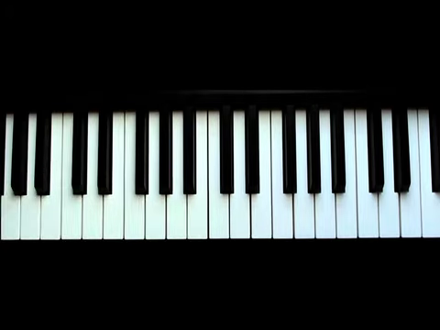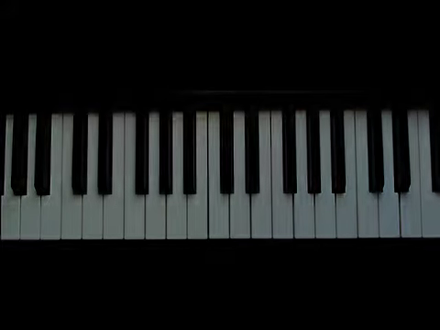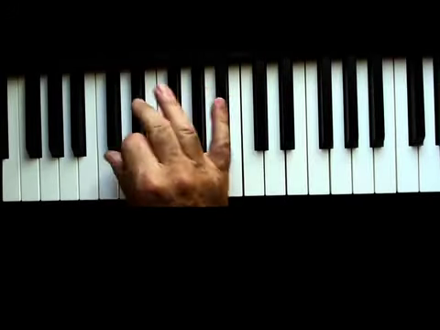Okay? So that gives you an idea of how to form triads, all the formulas for forming the triads and how to make them. Now let's talk about inverting them. Okay, let's do some inversions.